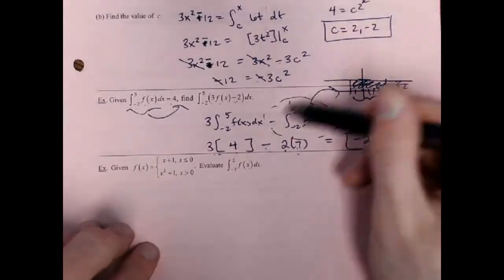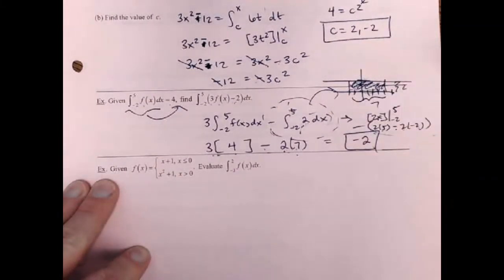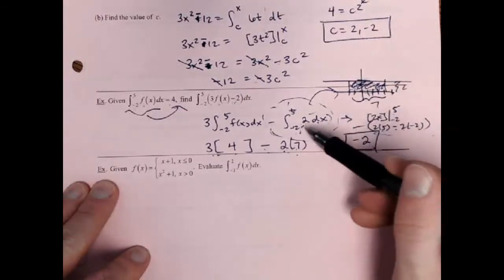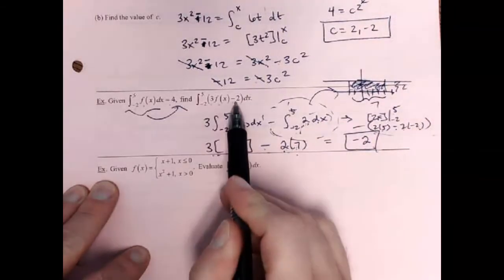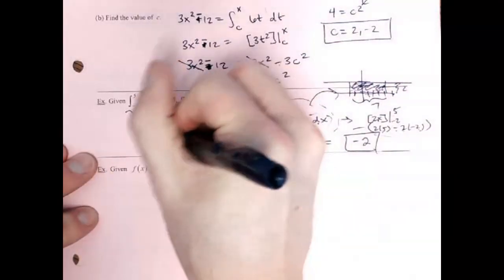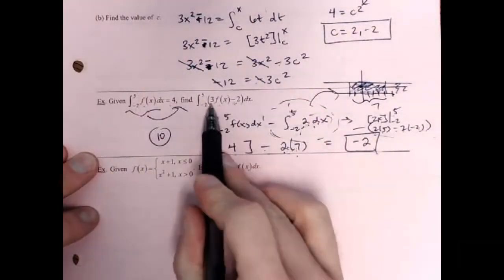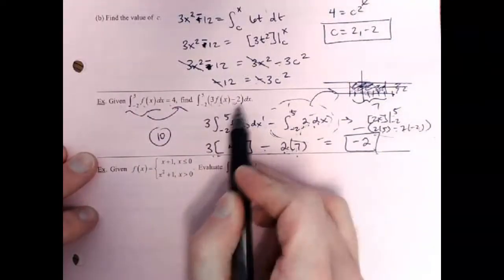So this chunk, you could integrate it, or you could think about the graph, find the area of that region geometrically, or you could just know, hey, okay, that's a rectangle, that's the height, b minus a is the width. Either way, remember, you can't just subtract 2. The common mistake would be to tell me that 10 is the answer here, because you would do 3 times the 4. You would try to take this and plug it in. 3 times 4 minus 2. That's a really common mistake.